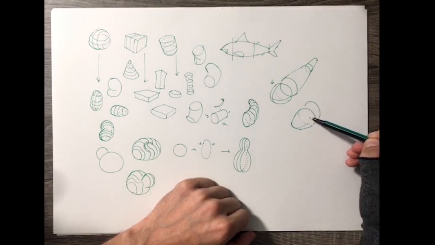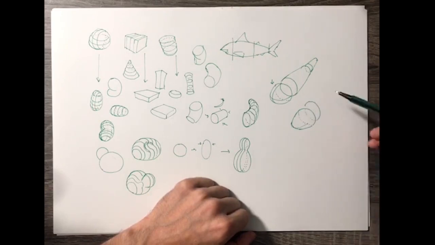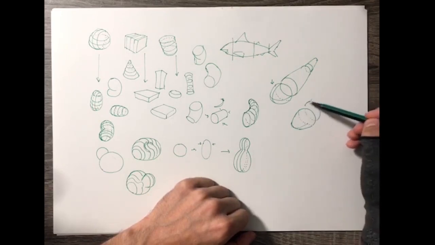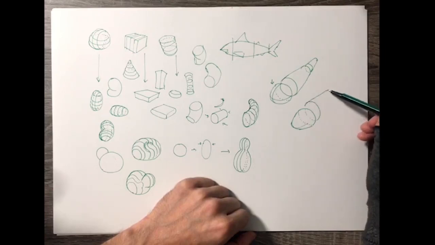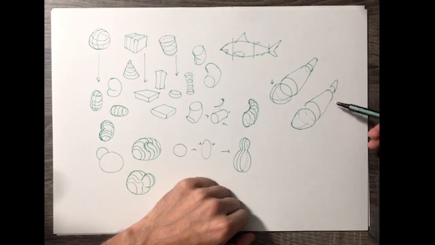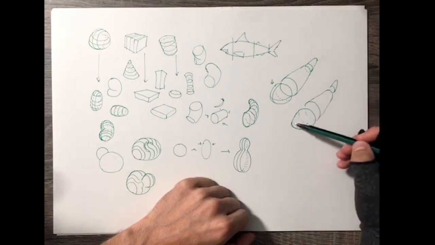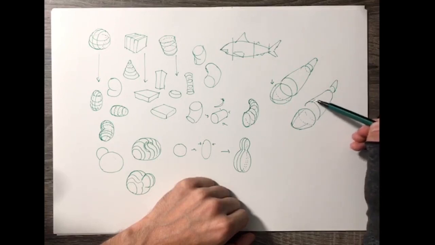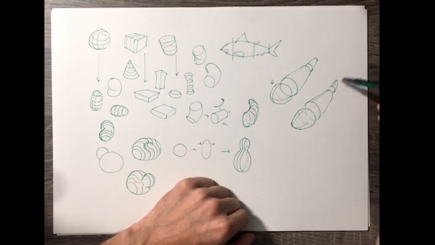Then pinch our ellipse, just cylinder, sorry. Pinch that cylinder just a little bit, going back in space. And another pinched cylinder, right? And if we look at the center line for that fish, it looks something like this.